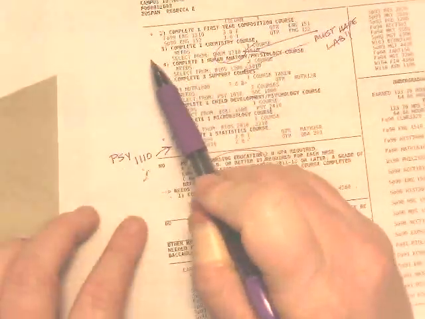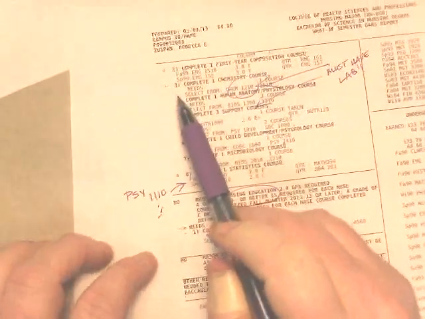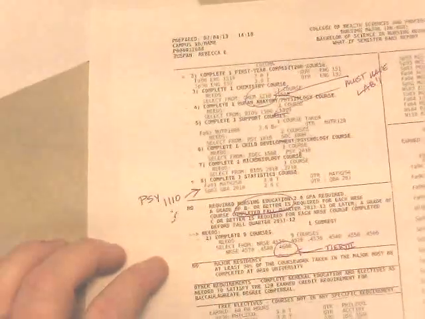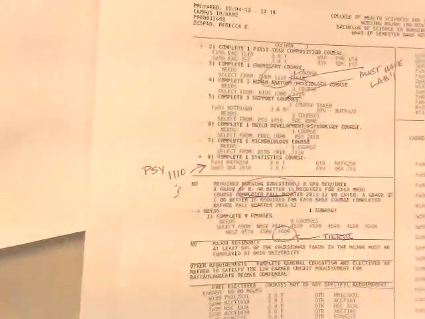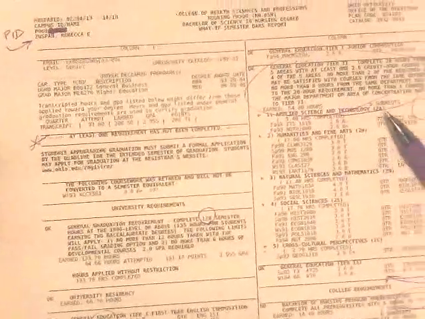And again, the big thing that you want to remember with your DARS is if there's a plus or an OK beside it, that requirement is complete. If there's a minus in front of it, then that is something that's going to have to be completed in order to earn your Bachelor of Science in Nursing degree at Ohio University.